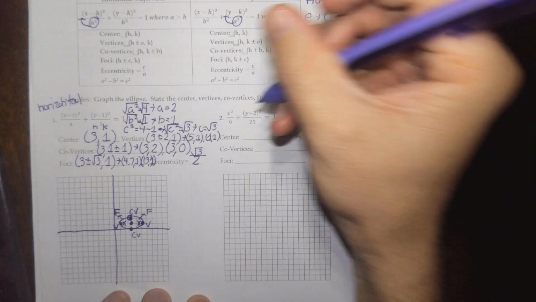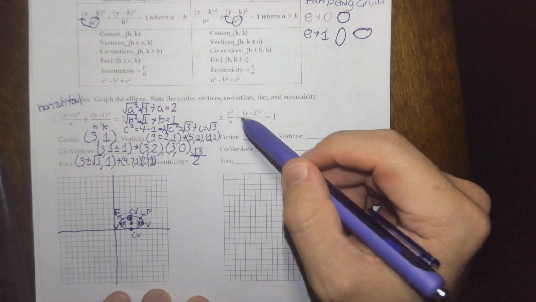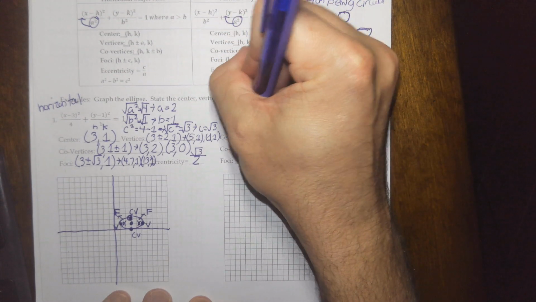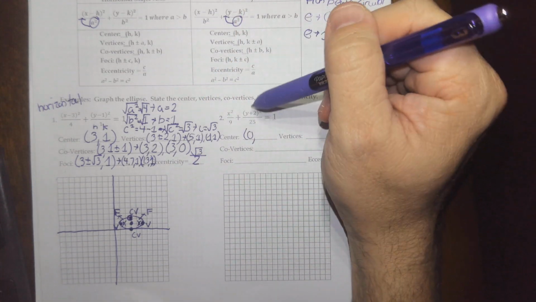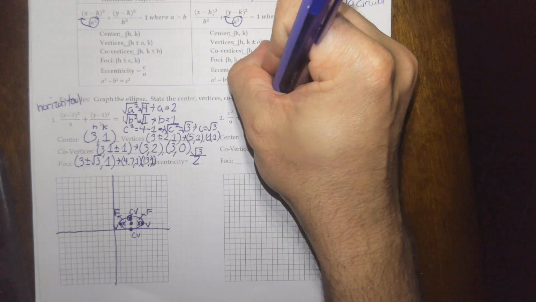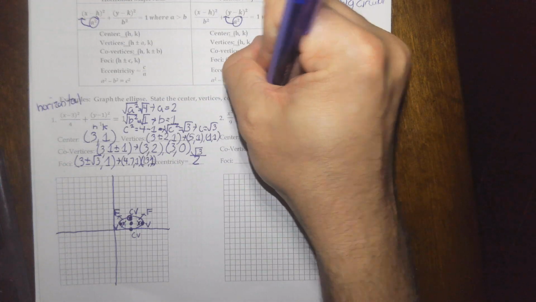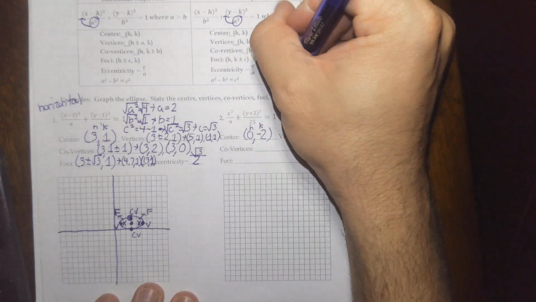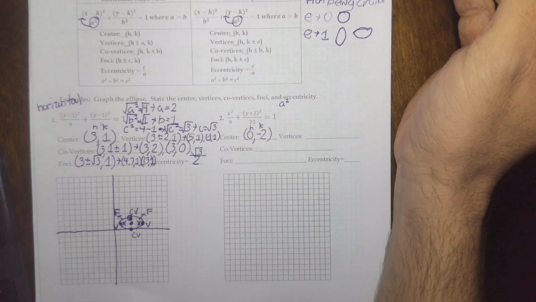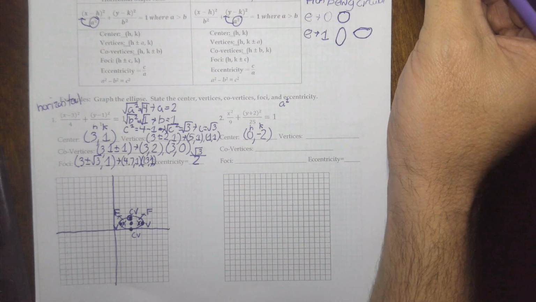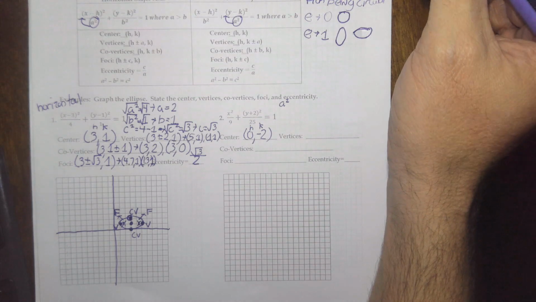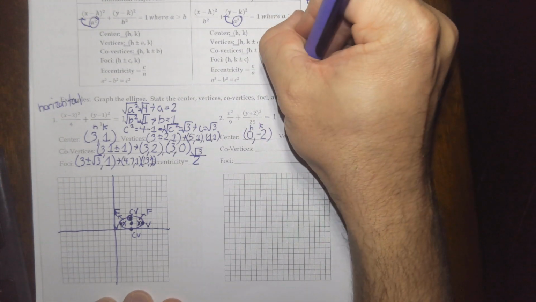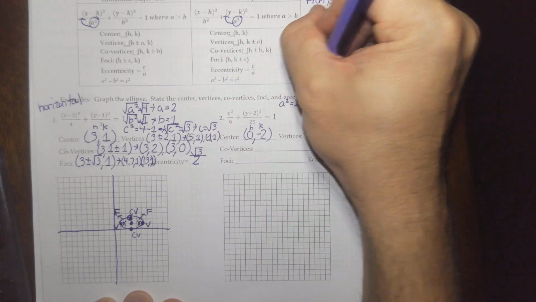So center. For this one, I've just got x squared, with no value being added or subtracted next to it, so h is just 0. I've got y plus 2, opposite, so negative 2 is k. So h is 0, k is equal to negative 2. Next we need to find a, b, and c. Remember, a squared is always greater than b squared. So in this case, how do I know what a squared is? Well, what's the bigger number, 9 or 25?